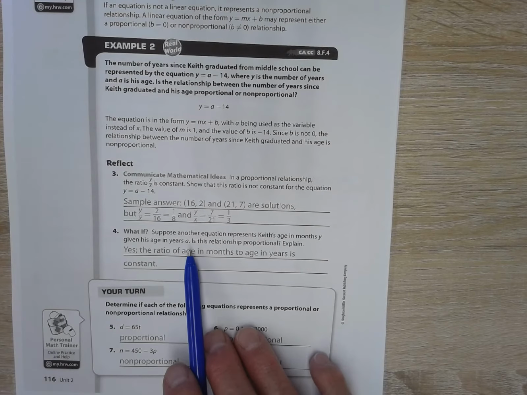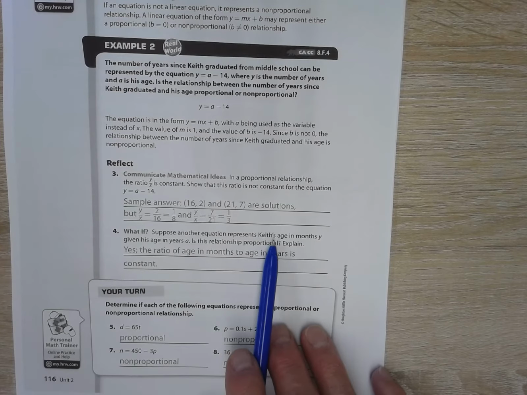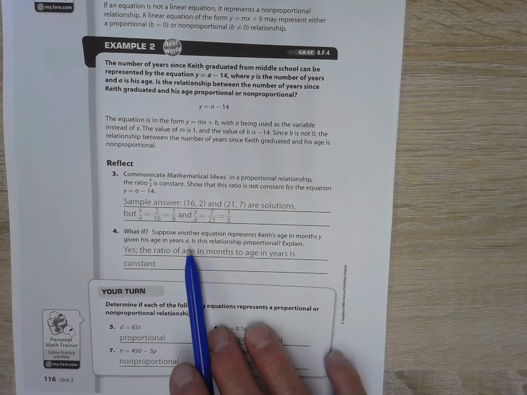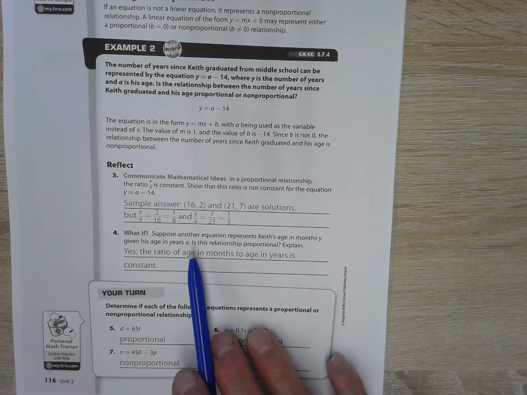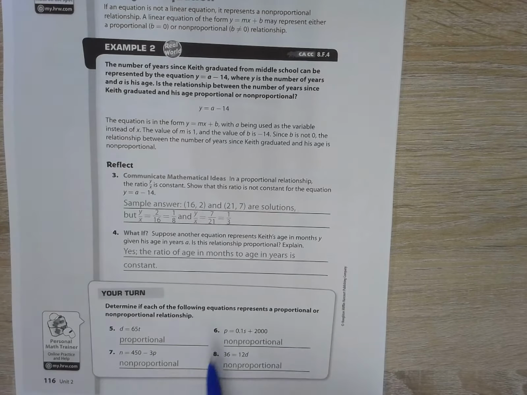Suppose another equation represents Keith's age in months, y, given his age in years, a. Is this relationship proportional? Explain. Well, yes, the ratio of age in months to age in years is constant.